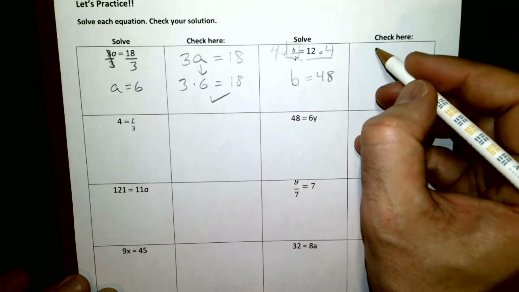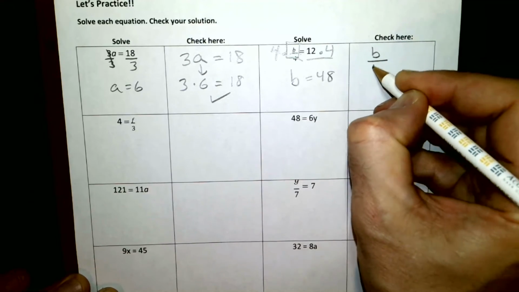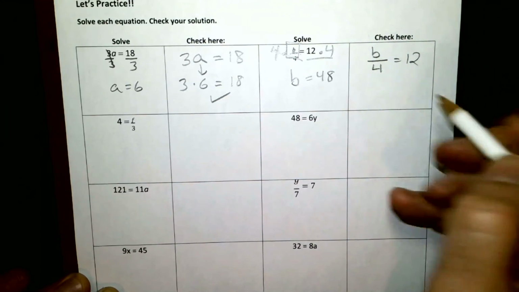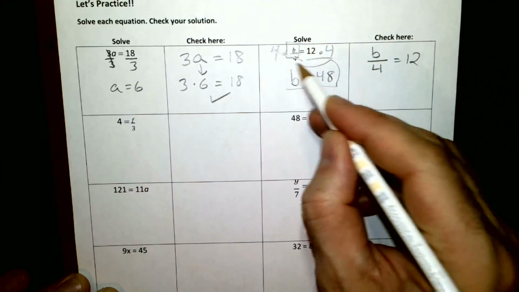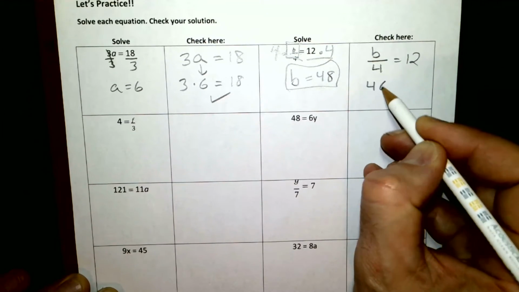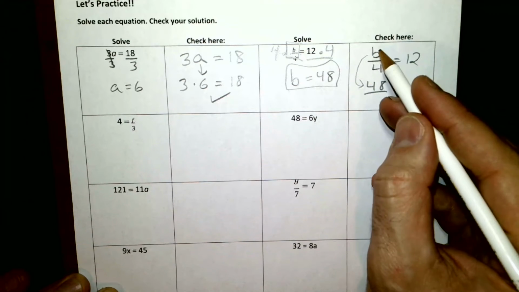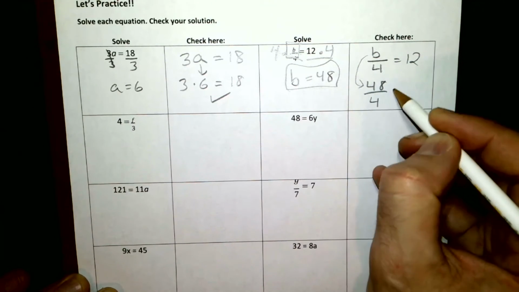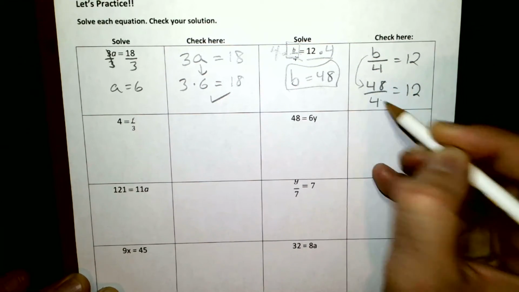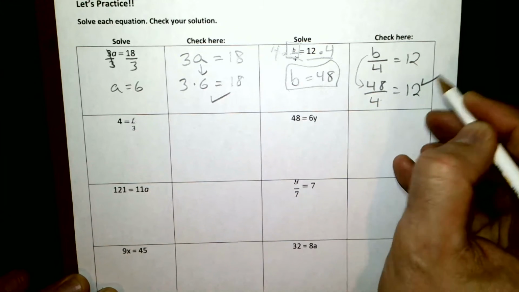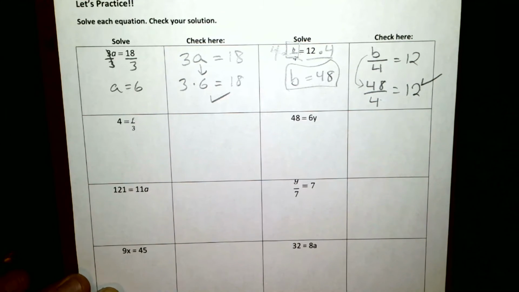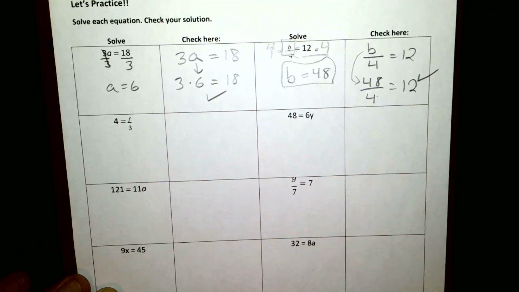And I can do the same thing over here. The original equation was something divided by 4 equals 12, and we decided that B is 48. So I'm substituting the value for the variable, solving, and if 48 divided by 4 equals 12, then I know I found the one answer that makes this equation true.